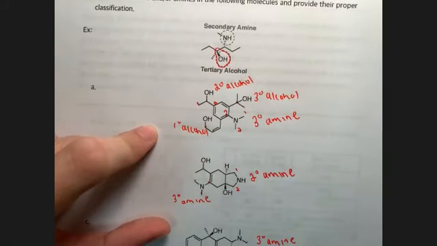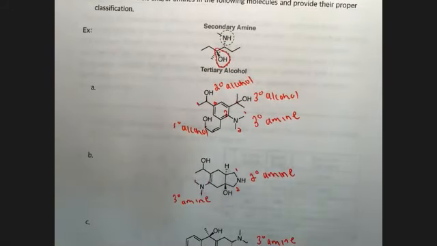Anybody confused on any of these things so far? Amines and alcohols are a little bit different, but once you get them, they're super easy to classify. You'll just be able to see it on paper and you'll know that's tertiary, that's secondary. You don't even have to count. I think it's pretty good.